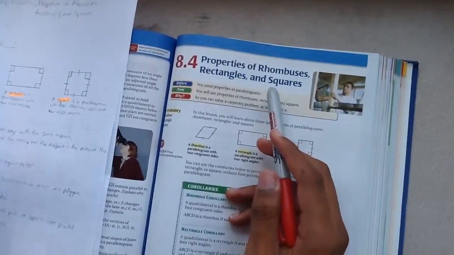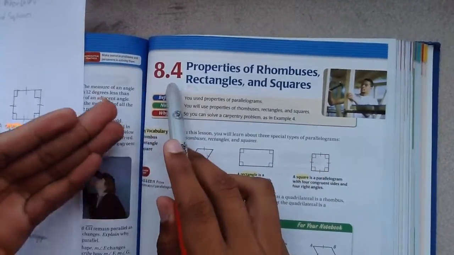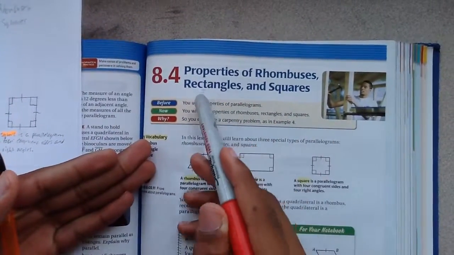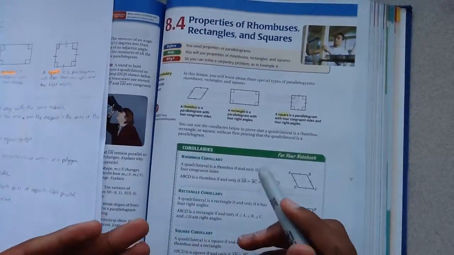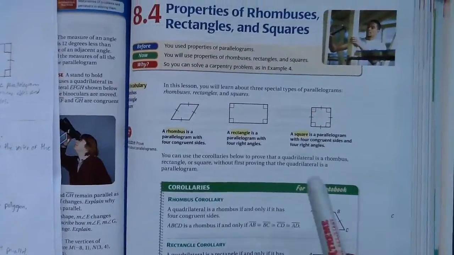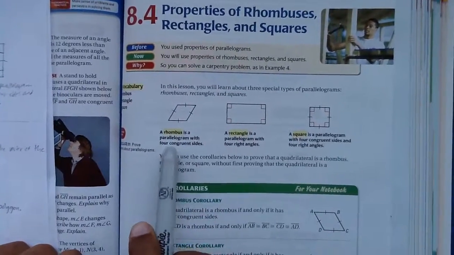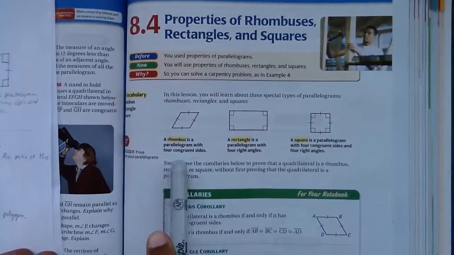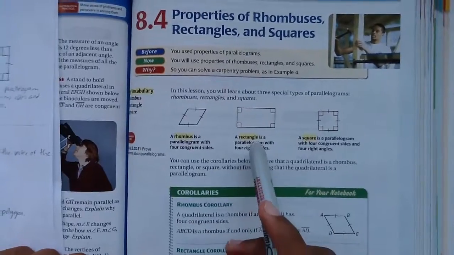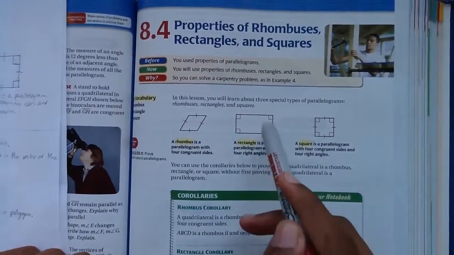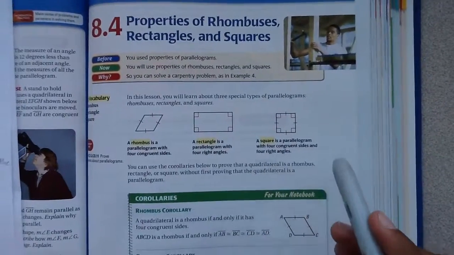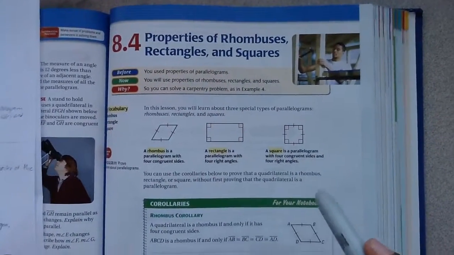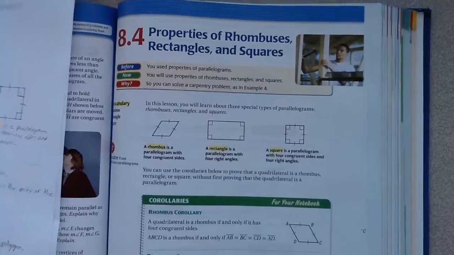I am here talking to you guys about section 8.4, properties of a rhombus, rectangle, and squares. Before we begin, I'm going to tell you a little bit about rhombuses, rectangles, and squares. A rhombus is a parallelogram with 4 congruent sides. A rectangle is a parallelogram with 4 congruent angles, or 4 right angles I mean. And a square is a parallelogram with 4 congruent sides and 4 right angles.